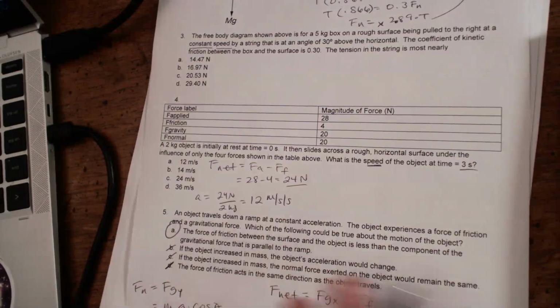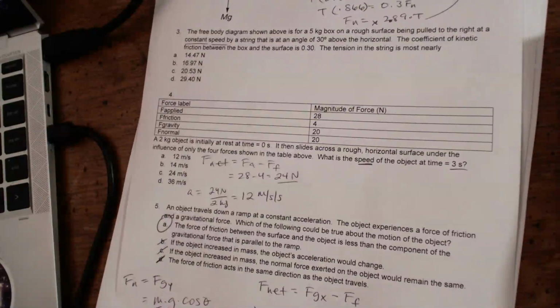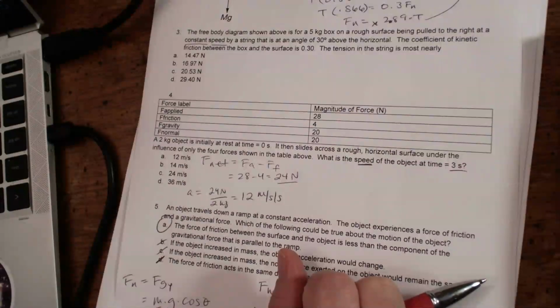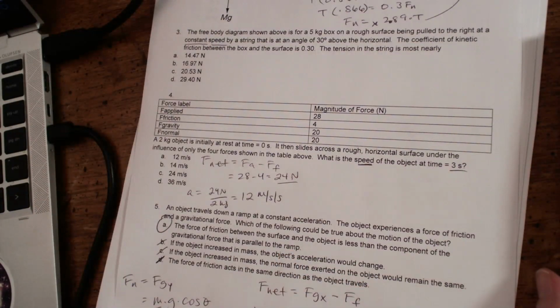Okay. If I want speed, I'm going to have to go back to a kinematic equation. And there are going to be some connections occasionally between dynamics and kinematics problems. That's one thing that we'll talk about more next week as we try and finish up this dynamics unit. But you could occasionally be asked for velocity or displacement, and you'd have to go back to our equations.